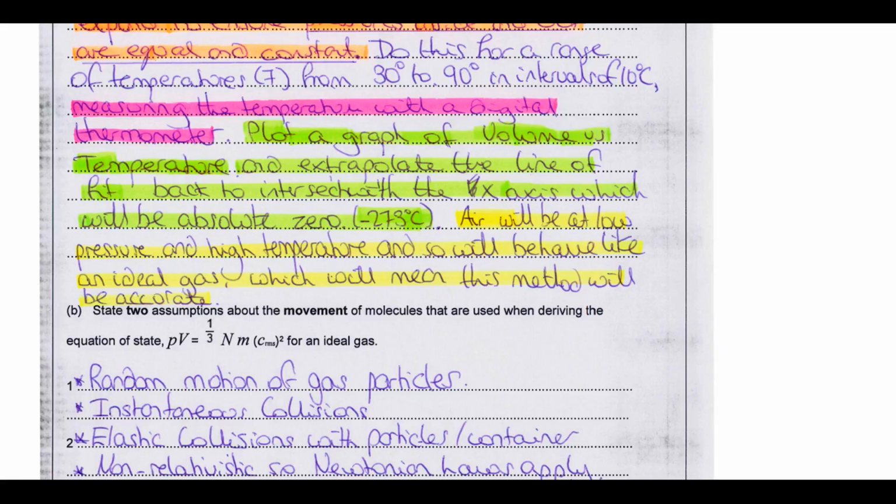In terms of how we'd find absolute zero, what we'd do is plot a graph of volume versus temperature. If I put it on the Kelvin scale like this, volume should be directly proportional to temperature. All the values you're going to measure will be at the top end, up here. You'd end up with, I don't know, 7 values, and you're going to be very much over here because you're all above room temperature.